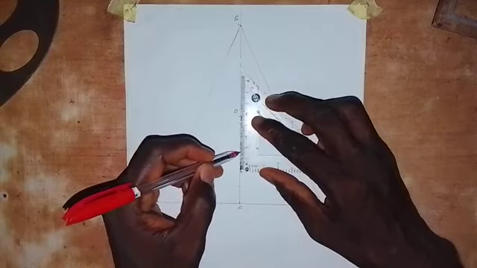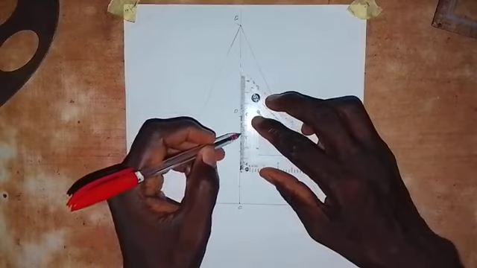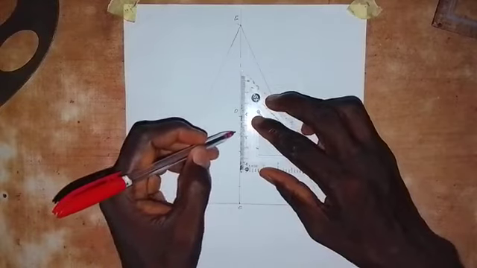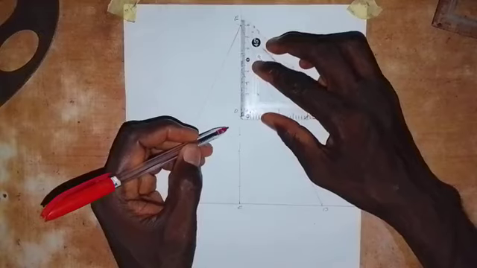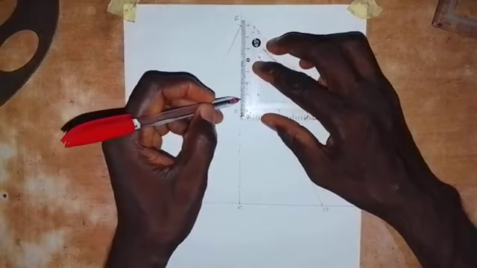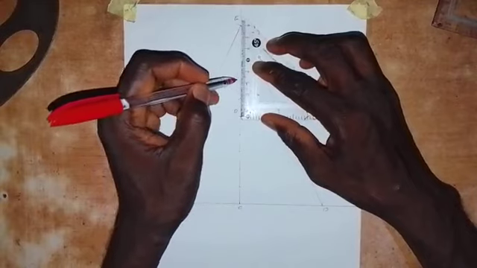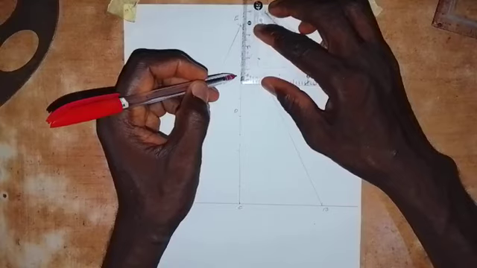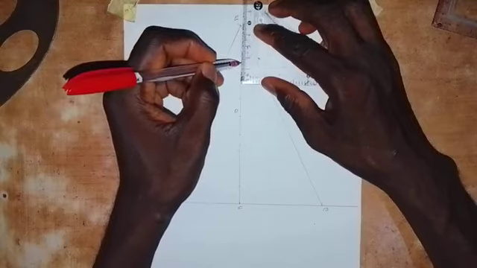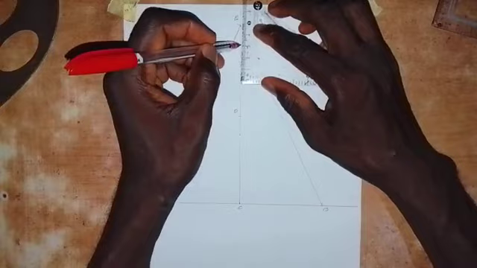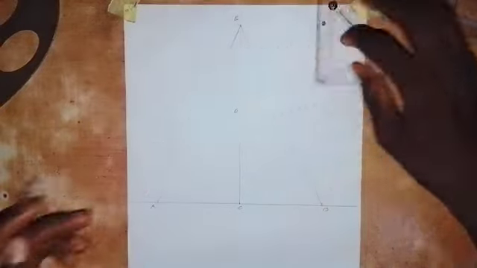Then coming up to point D, I take 16 again, and next is 32. Then I come up here, this is 16 and this is 32. So we have that.